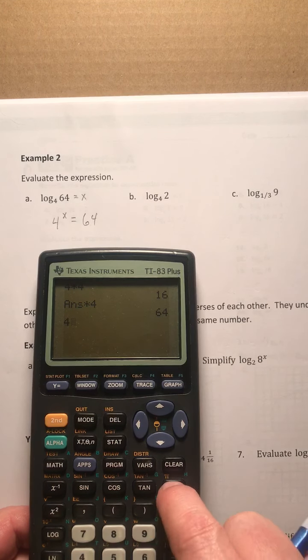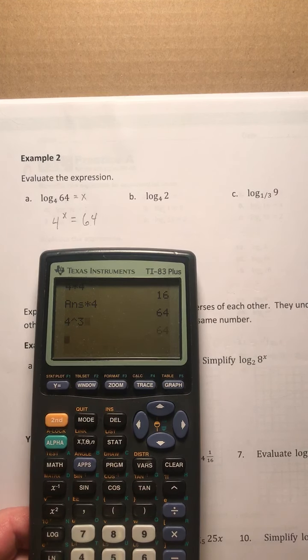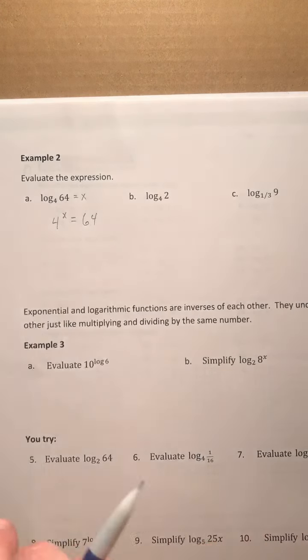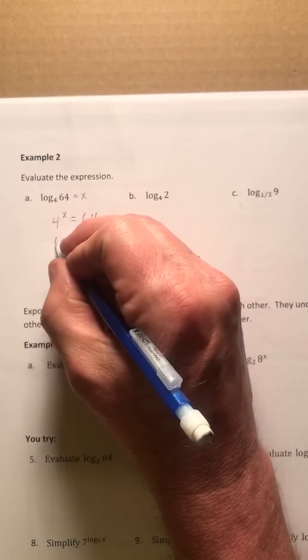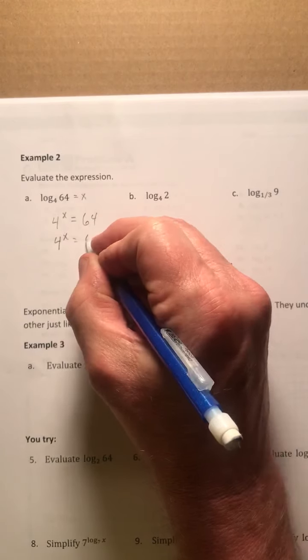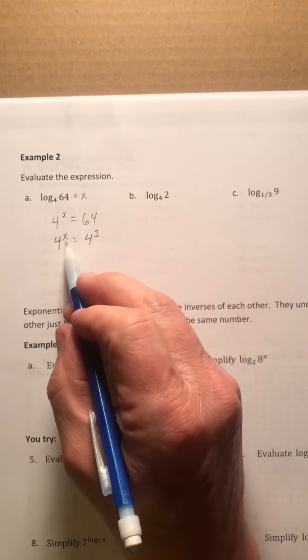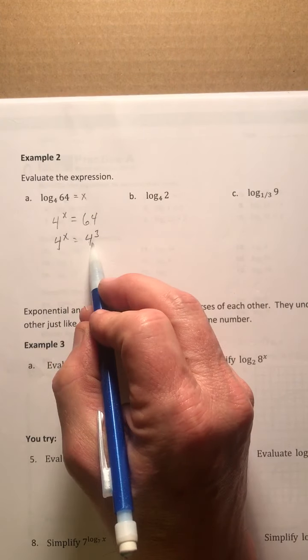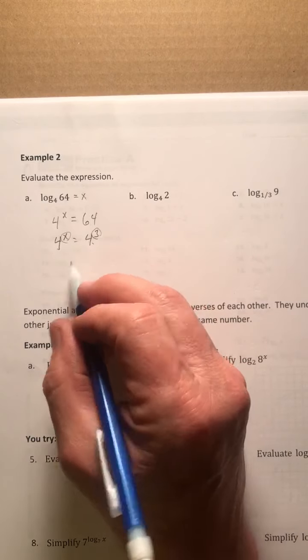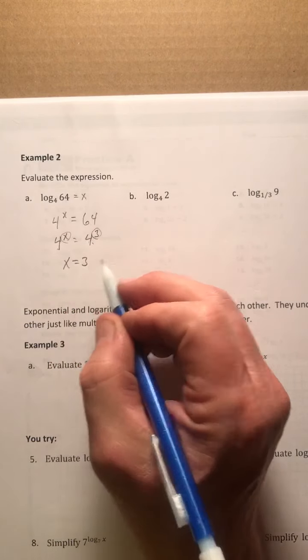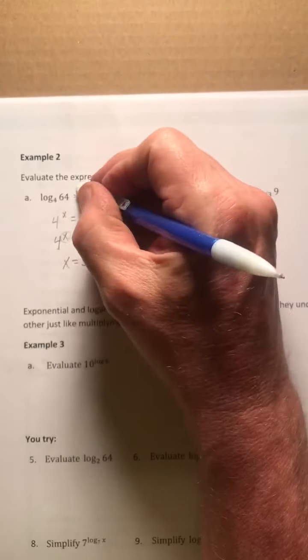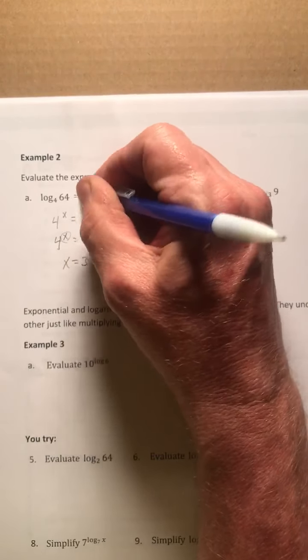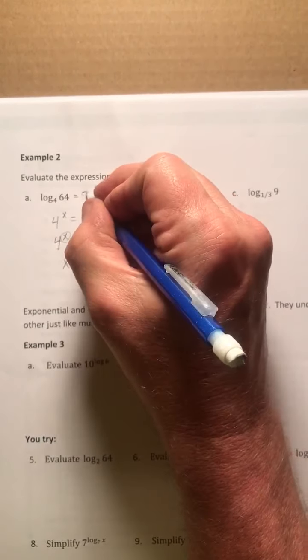And just to make sure, 4 to the third power, and there it is, 64. So we're going to rewrite this: 4 to the x equals 4 to the third power. And now we can see the bases are the same. So just set the exponents equal to each other. And we know that x equals 3. Or we know that the log base 4 of 64 is equal to 3.